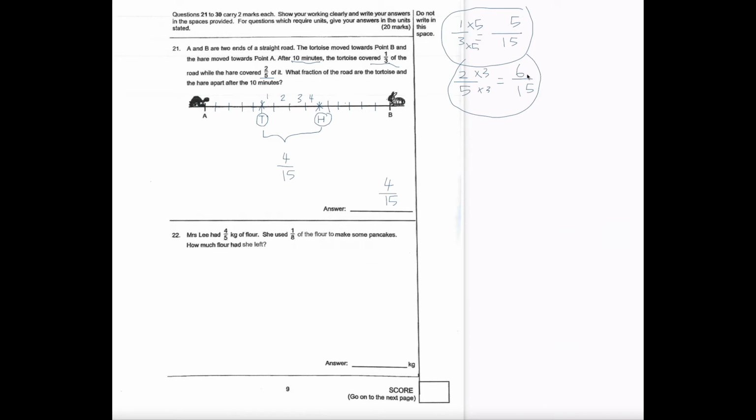Okay, just because it's 6 over 15 and 5 over 15 doesn't mean you add or subtract them together. One careless mistake people can make is to take 6 over 15 minus 5 over 15. But after drawing on the diagram, we realize, oh, that's not the case. So let's move on to question 22.